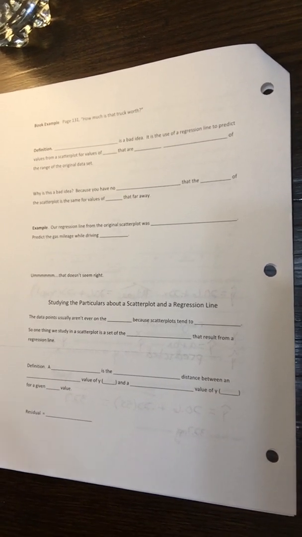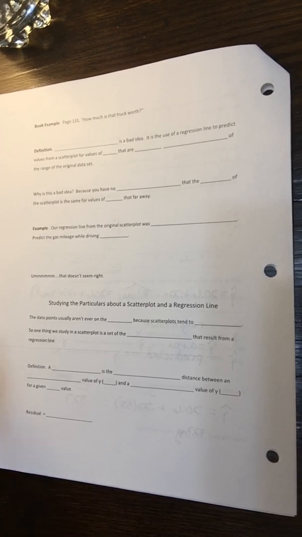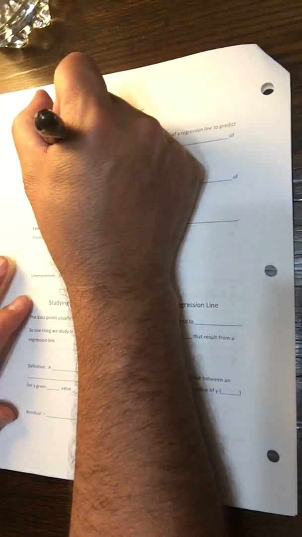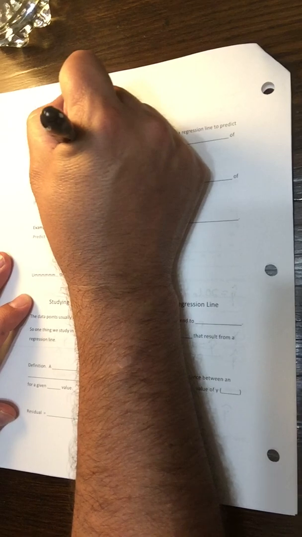Okay, you better have read that example. It was about the price of a truck and different kinds of trucks, and getting a scatter plot for the price of trucks and how much mileage was on them. It's a fairly interesting example, really. Anyway, the next definition, extrapolation.